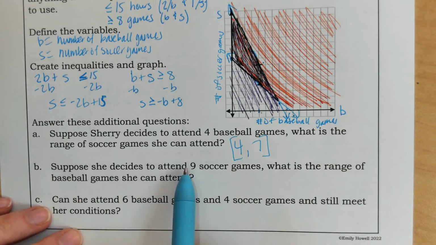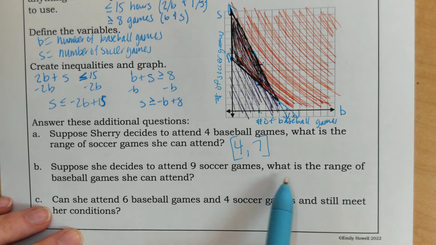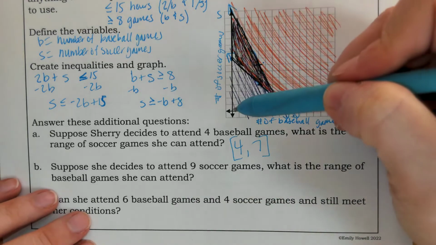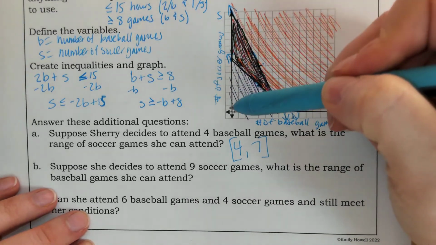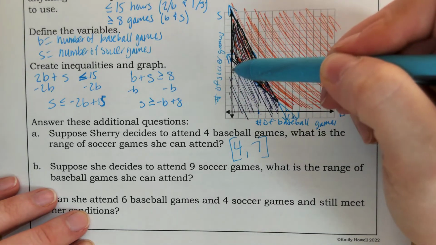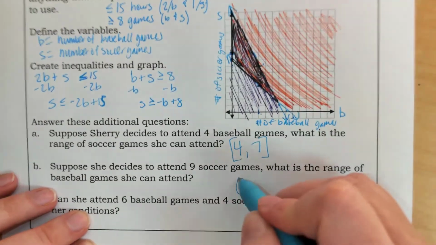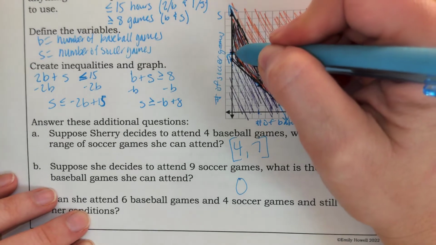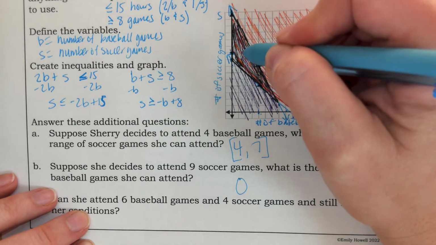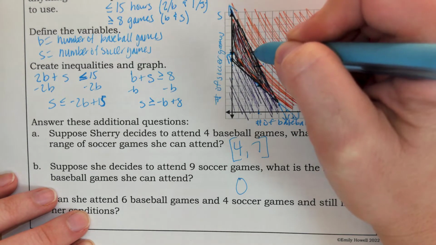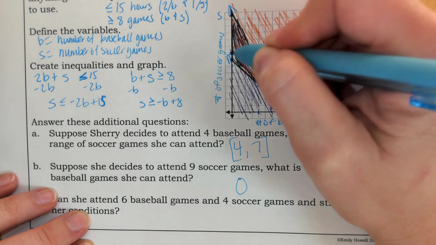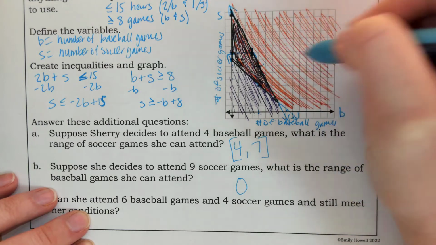Now, suppose she decides to attend 9 soccer games. What is the range of baseball games that she can attend? So this time we're going to go up the y-axis here. And we're going to start here. So she could go to 0. That's a possibility. And then we look over, and this is all in black. So 1, 2, 3 appears to be the furthest point there. And then after that, it's not doubly shaded anymore.